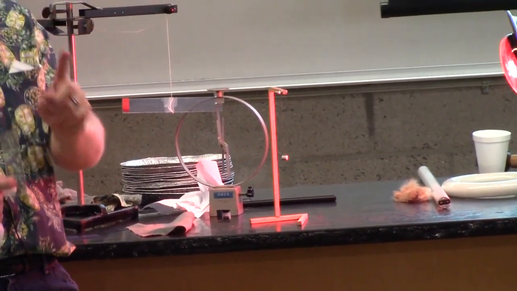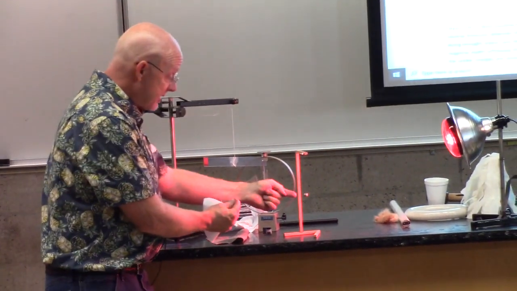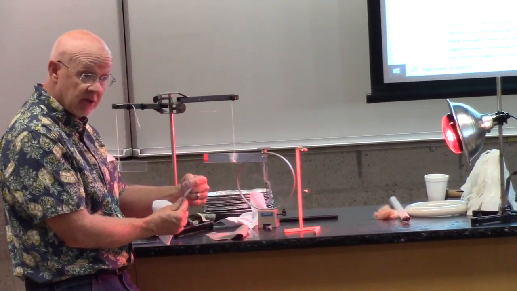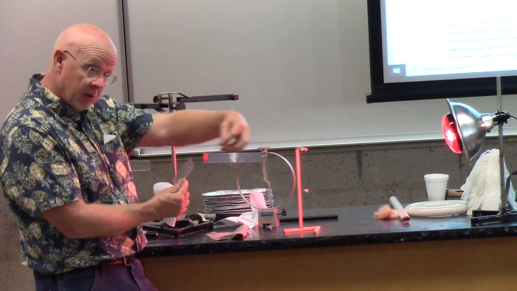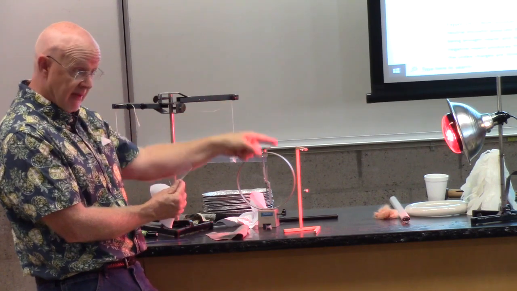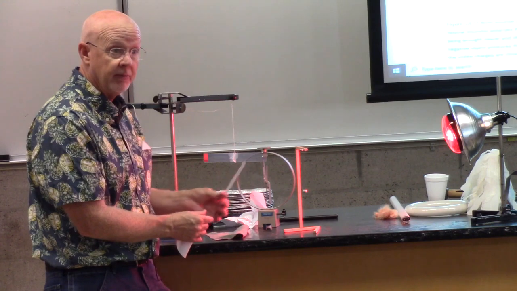But what can happen is, remember, this is positive because it lacks electrons. And so once this comes over and actually touches it, then the electrons could transfer from the pith ball over to here, leaving that positive. And so they are both positive right now, and so now they end up repelling.